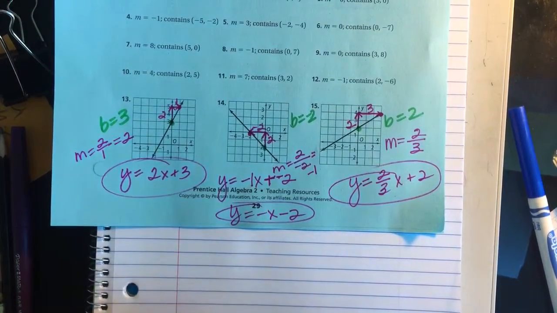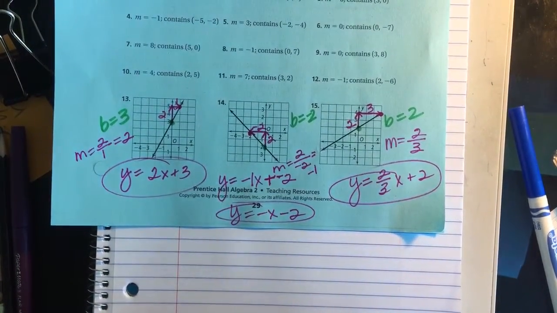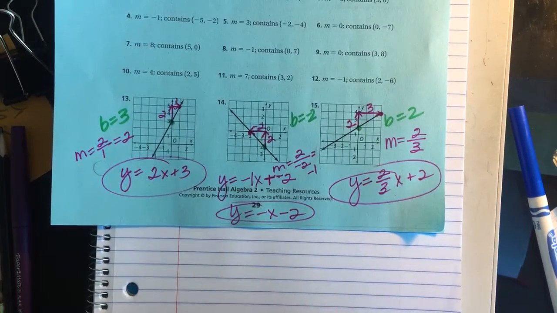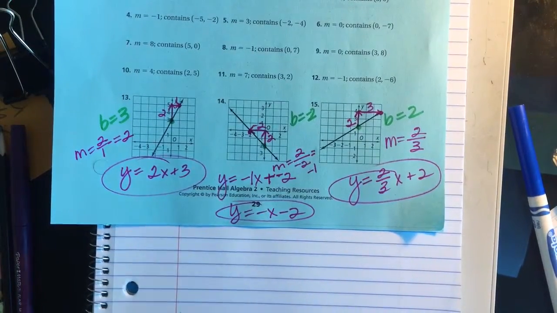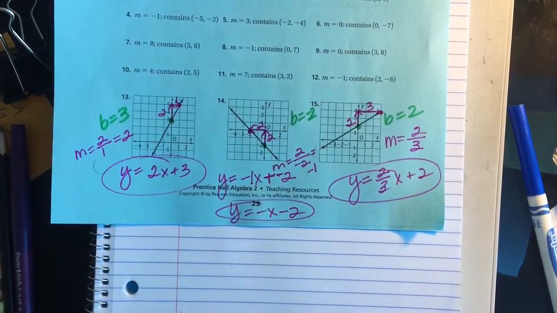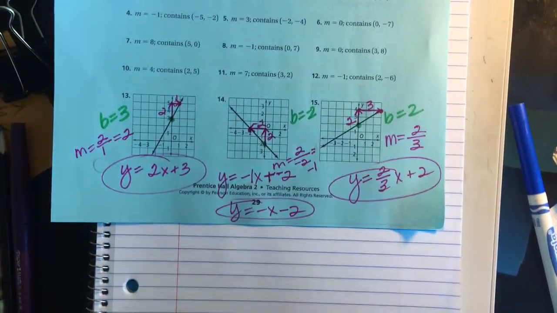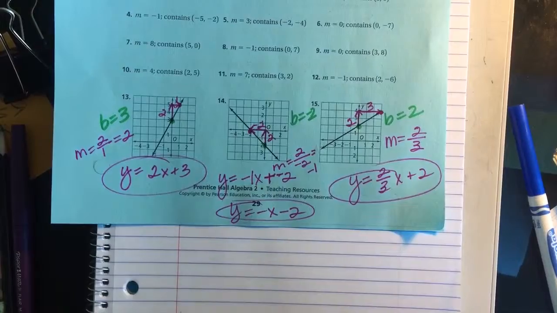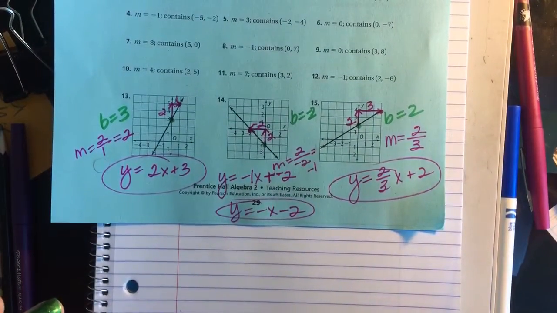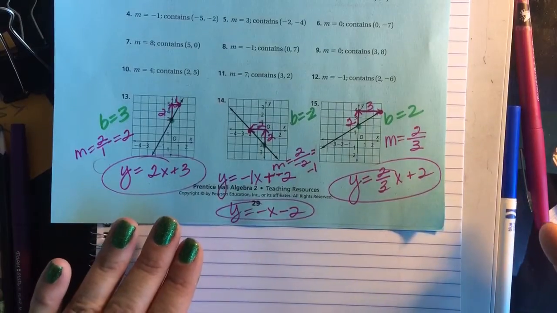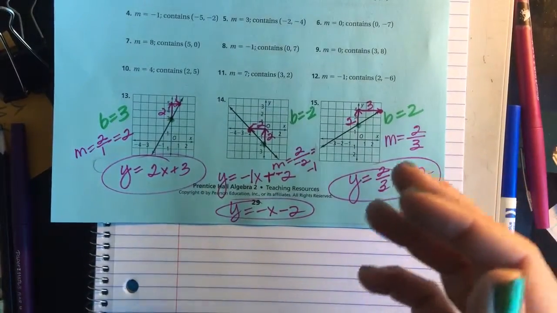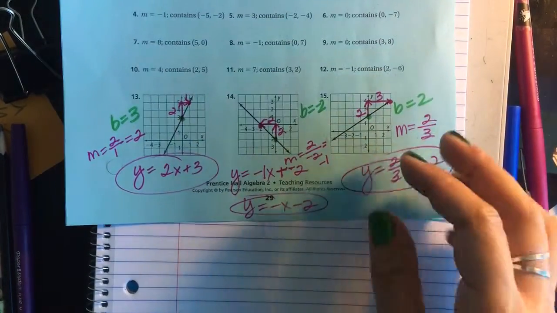So in each case, I started out on the y-axis with my b value. Hopefully this is a lot more straightforward and clicking. I said this last week, that you may not have mastered this in Algebra 1, and that's okay. This week we're going to get to mastery. We have to, okay? Questions before I move forward? Turn your packet to the next page when you're ready to go on.